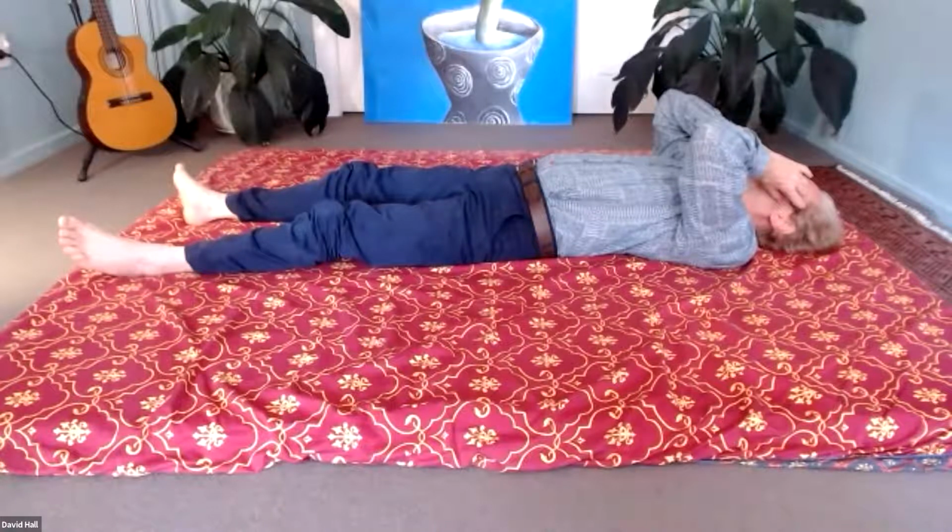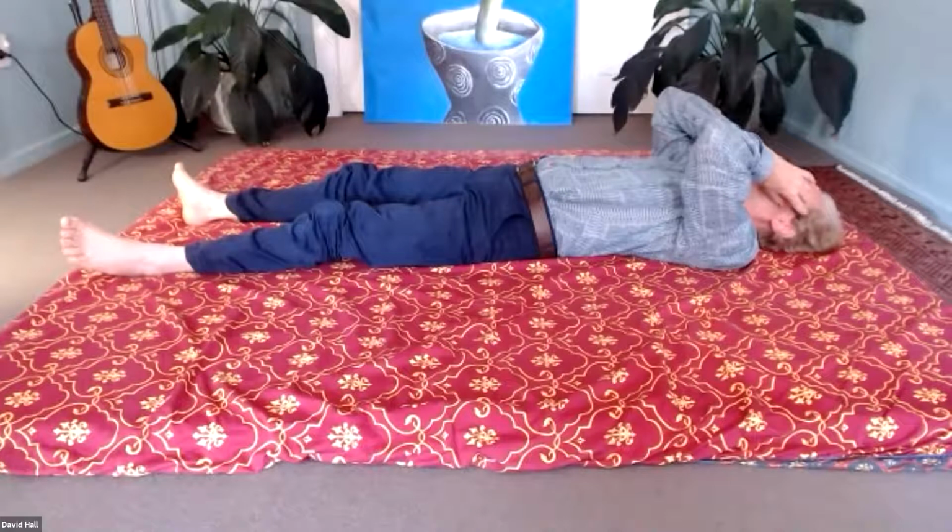And just look and listen with your whole body as you float down. Float through the mist and perhaps into a beautiful forest.